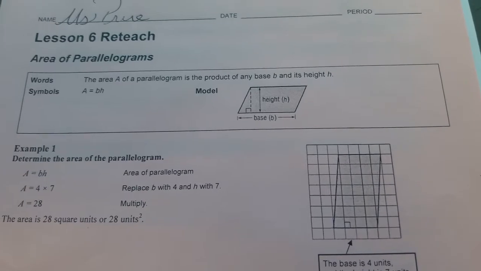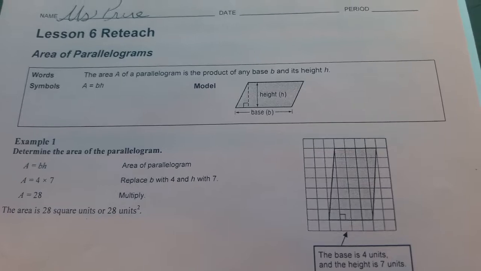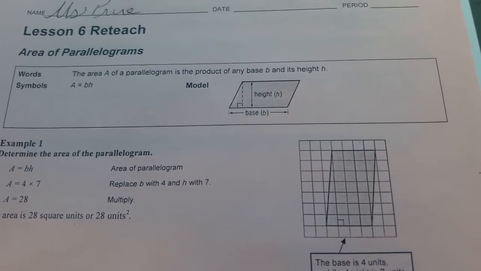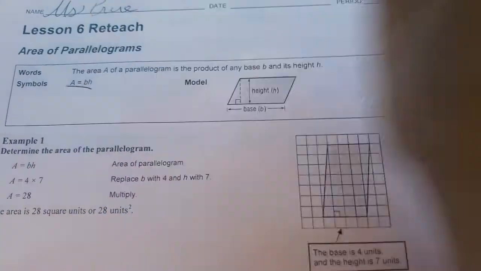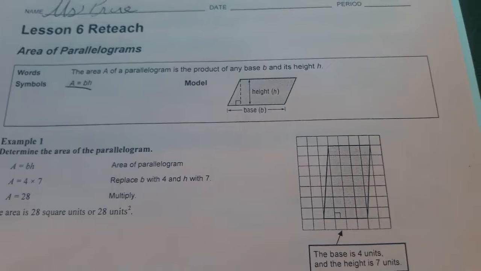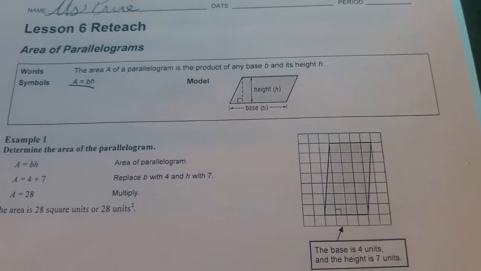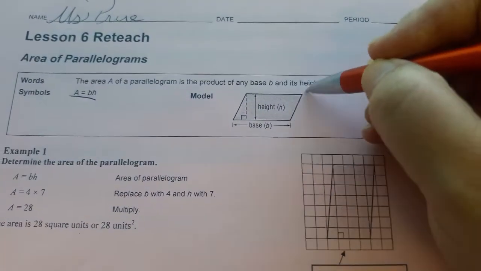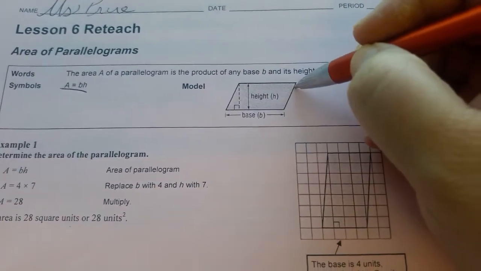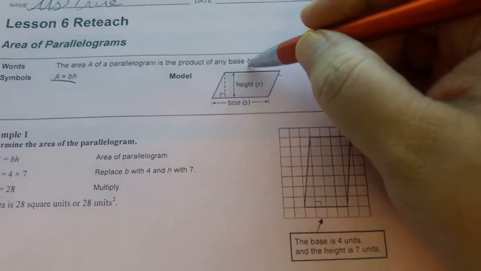Okay guys, today's lesson is about the area of parallelograms, and if you thought finding the area of rectangles was simple, wait till you see this. You get to use the exact same formula that you were using yesterday to find the area of rectangles. Remember, when you're working out these problems, that parallelograms have two sets of parallel sides and opposite sides are congruent.